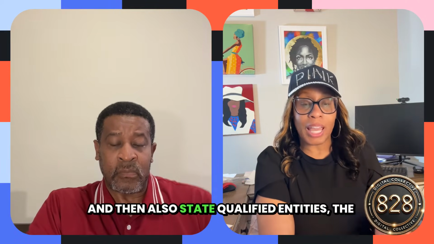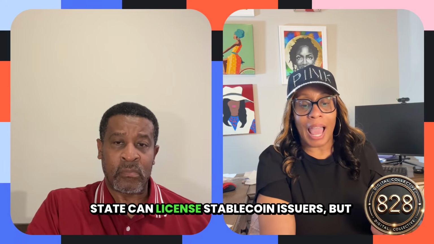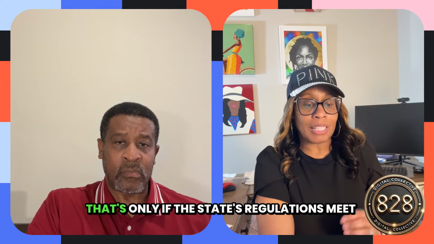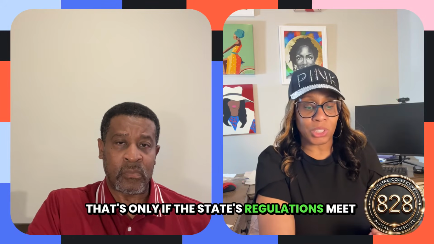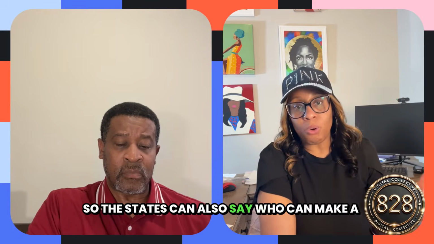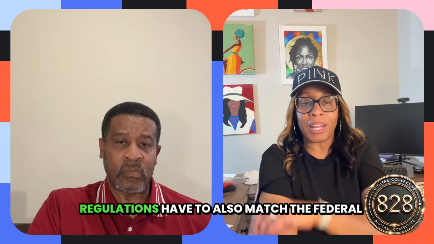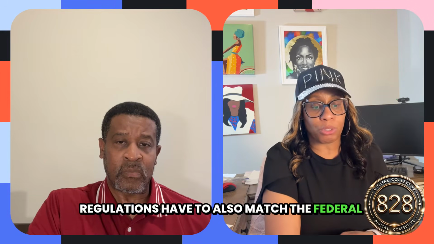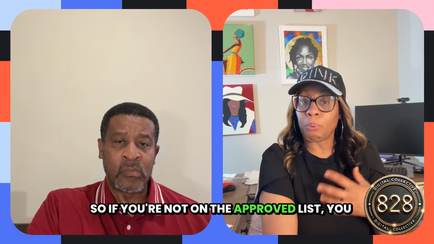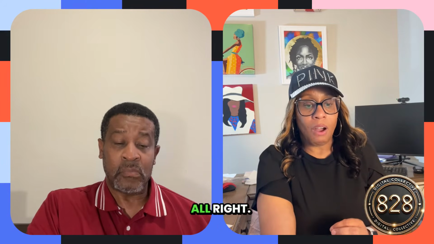And then also state qualified entities. The states can license stablecoin issuers, but only if the state's regulations meet federal standards. So the states can also say who can make a stablecoin, but the regulations have to match the federal standards. So if you're not on the approved list, you cannot legally create stablecoins in the U.S. Period. That's very interesting.